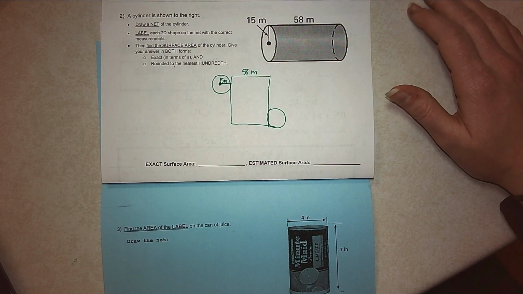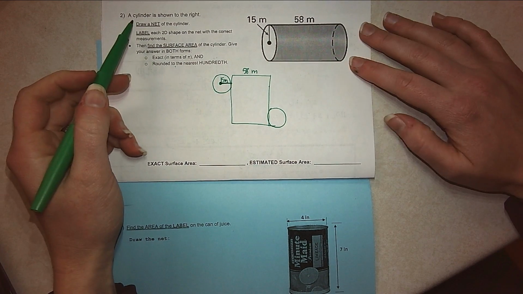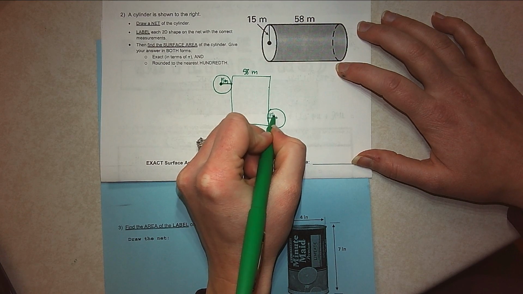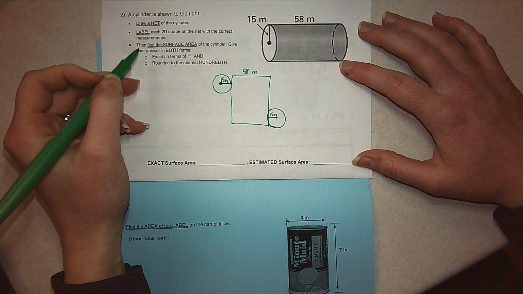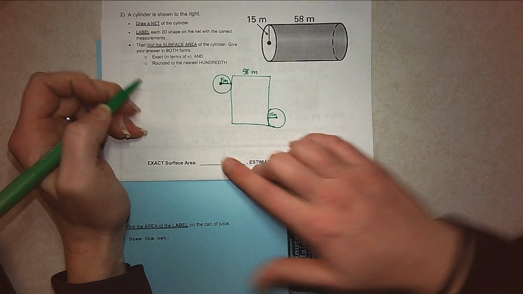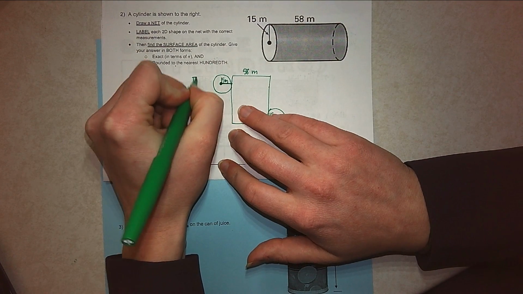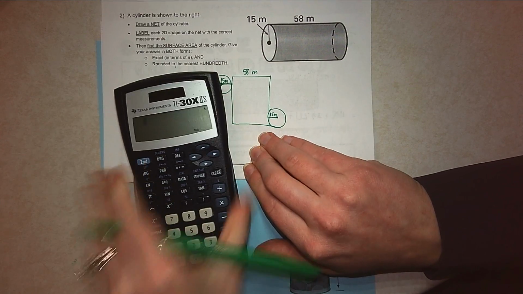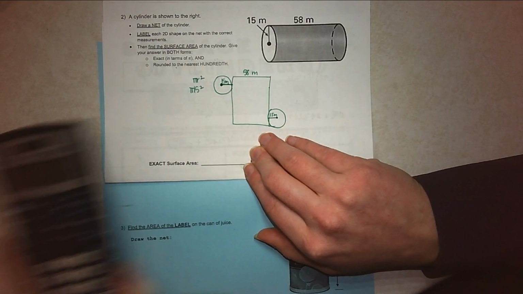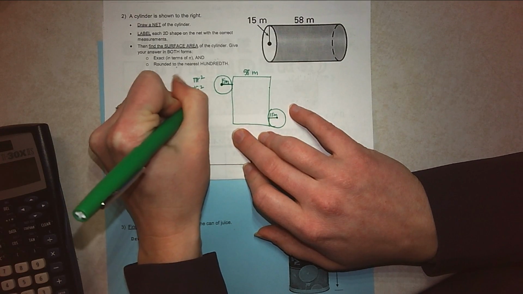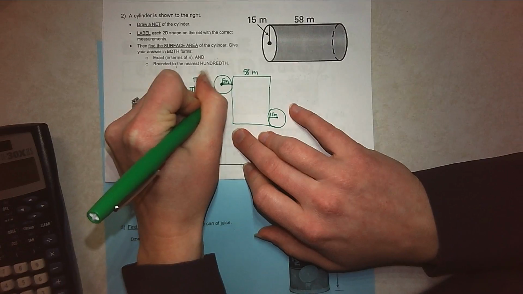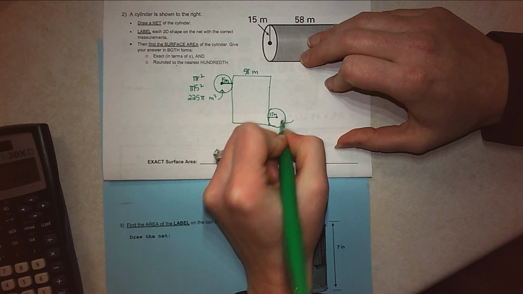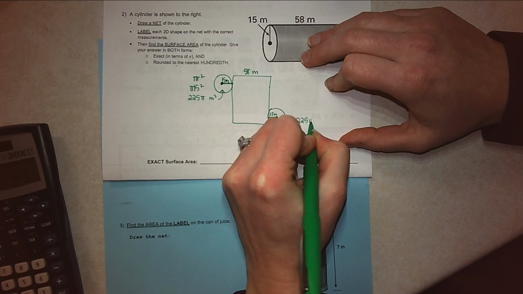And so now I've drawn the net, and I've labeled it with the measurements that I need. If you'd like, you can label this radius 15 meters as well. And then we have to find the surface area for this shape. So this first circle is pi r squared, which in this case is pi times 15 squared. 15 to the second power is 225 pi meters squared. That's the area of this circle here.